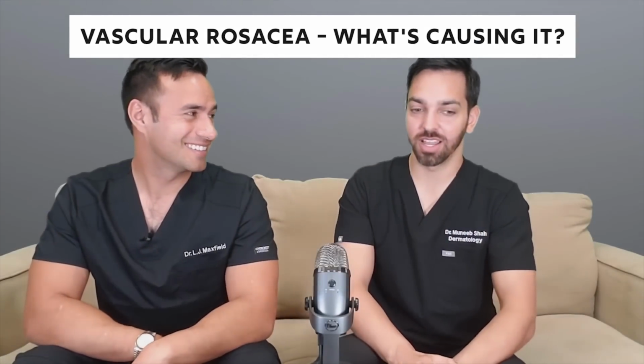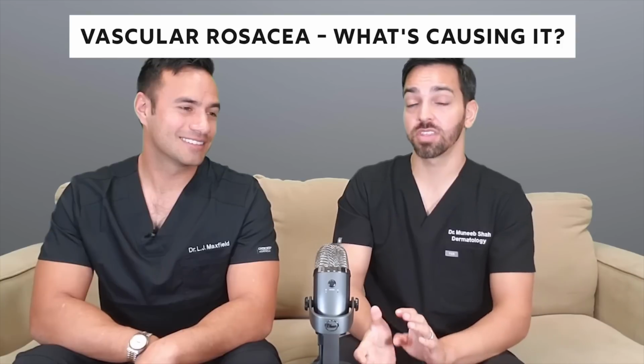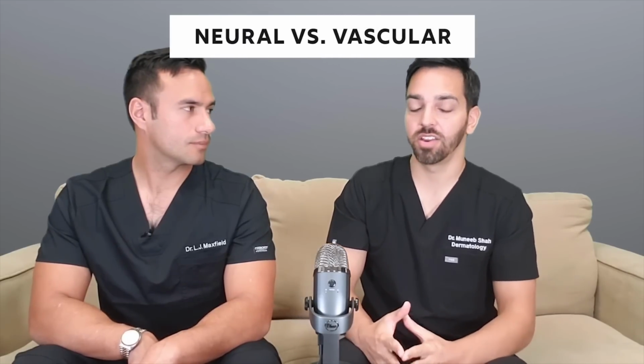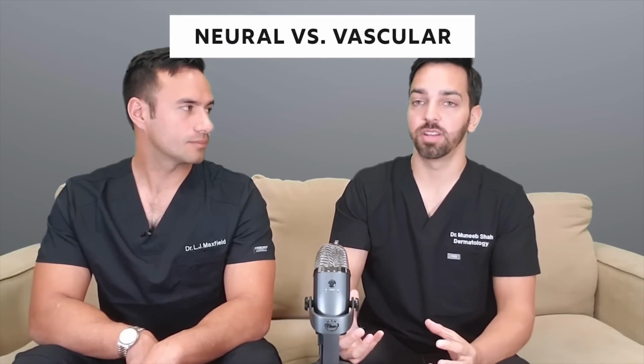So what is causing it? What's going on? So importantly, there's kind of two factors here. There's almost this neural cause, and then there's this vascular component as well, and they kind of work interchangeably. The nerve being hyperreactive in this area, plus the vasculature also being hyperreactive, leads to this dilated appearance of redness in the central face.